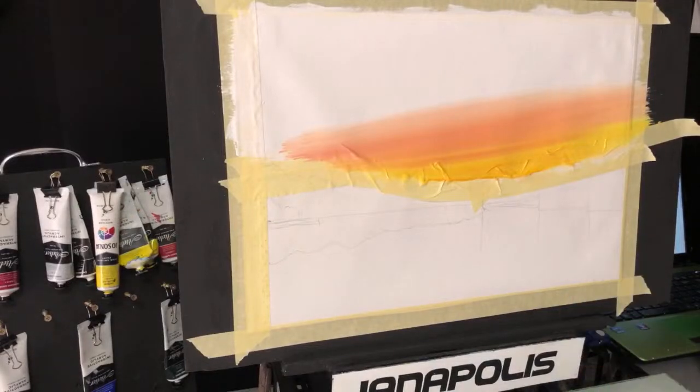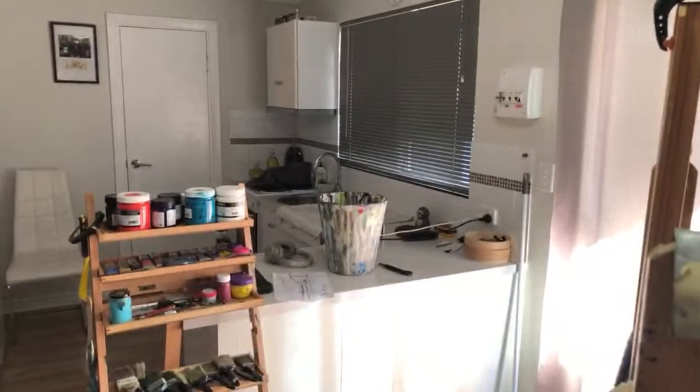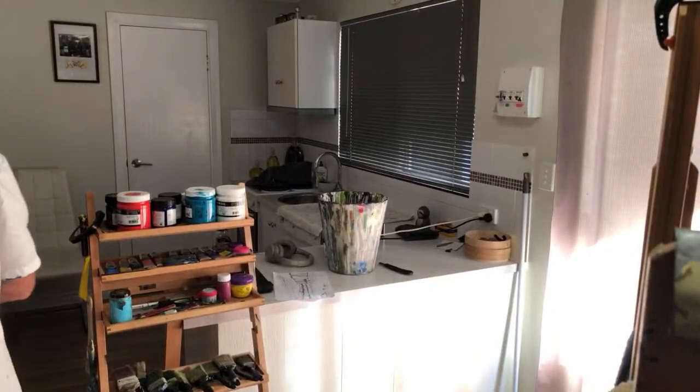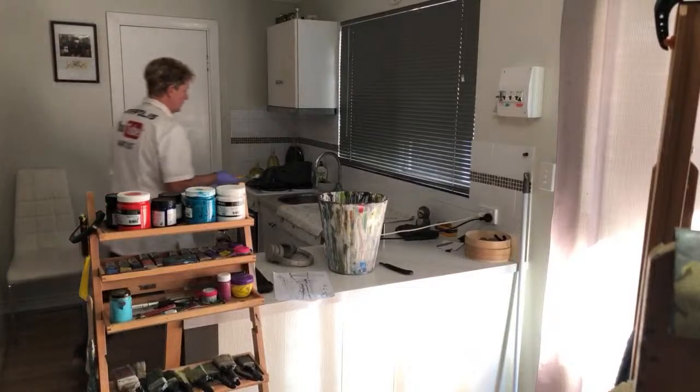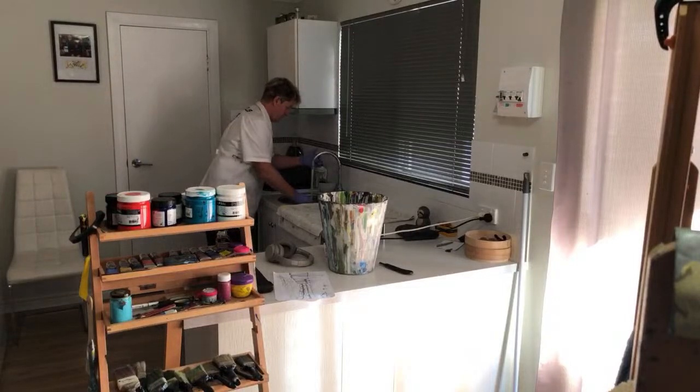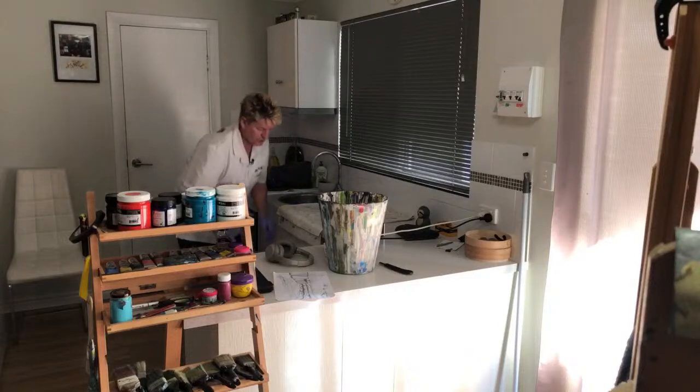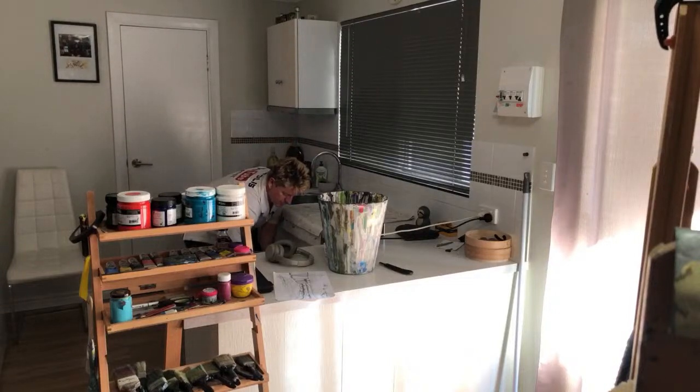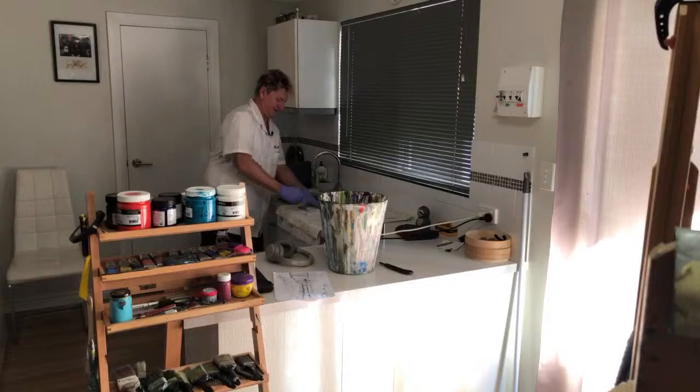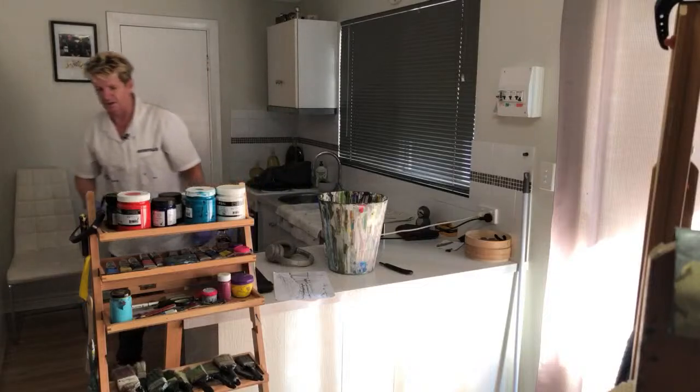Now I need to wash this brush. Now it's up to you if you're doing this painting to do it warm or cool. Now we're going to give this, because I need this brush to do some more work, so I'm going to wash it. It's the only one I've got. So give it a good wash and give it a good severe flogging in that bucket down there.